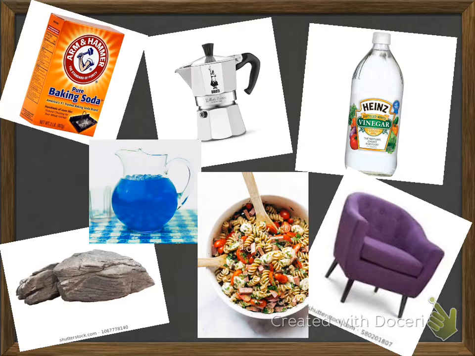Since we're assuming that you do know what matter is, you know that all of these things are composed of matter. We have baking soda, the box, the cardboard box, is matter, as is the baking soda itself. This lovely little stainless steel coffee pot, made of matter, including its plastic handles. Vinegar, the glass bottle, the plastic cap, and the vinegar inside are all made of matter, as is the paper label. This weird blue Kool-Aid is matter, as is the glass pitcher it's in, the tablecloth it's sitting on, and the ice floating in it.